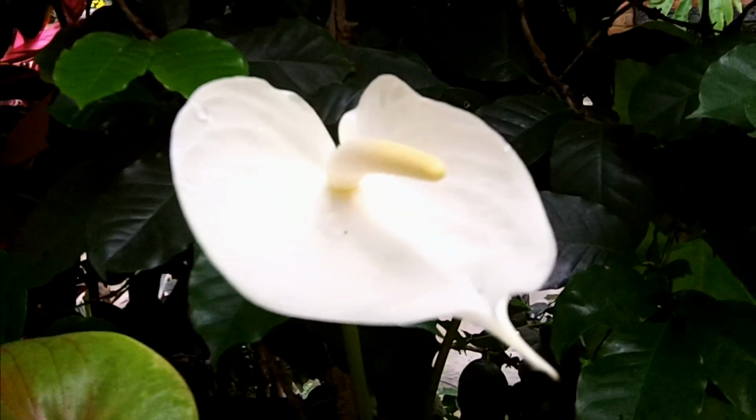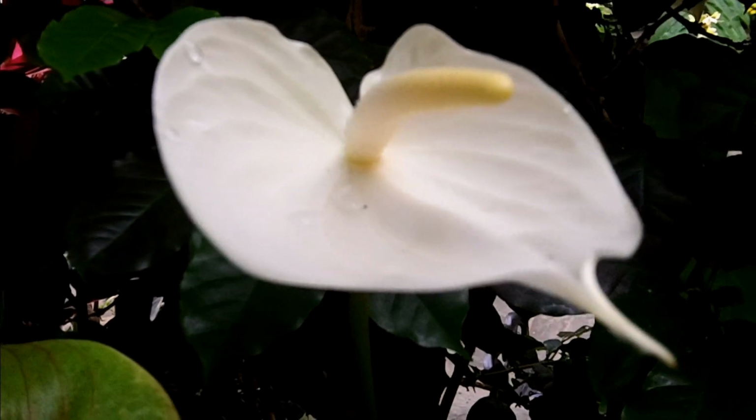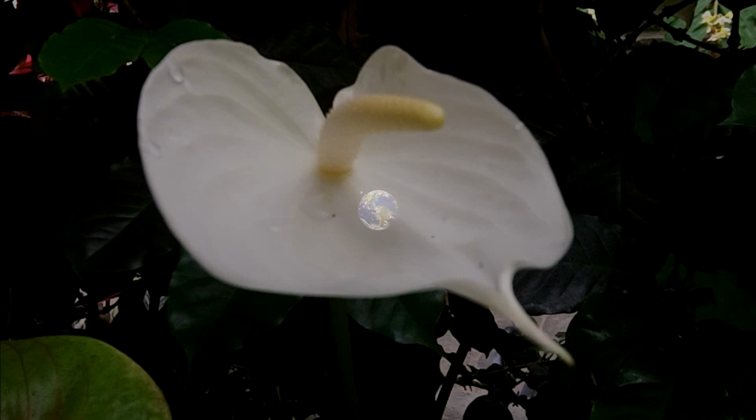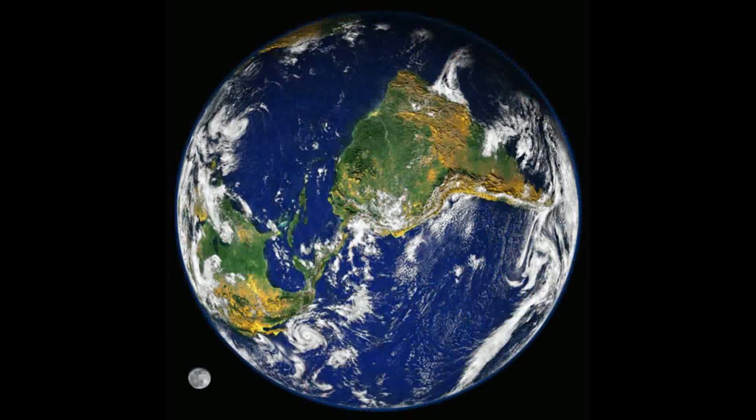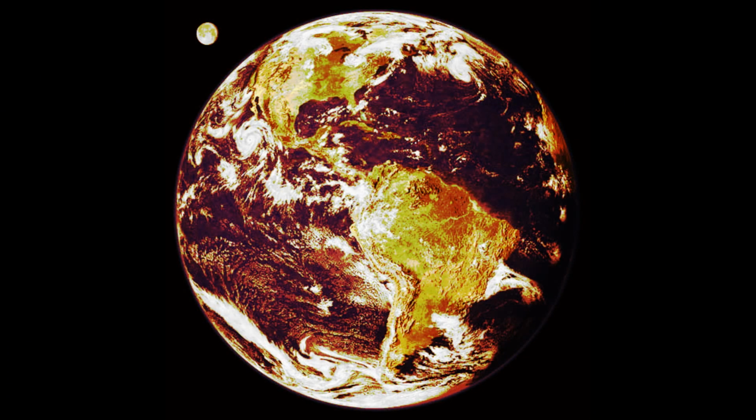We need to be more cautious of how we treat our environment, for it is very beautiful but at the same time very fragile. One slight change in its natural course can throw all ecosystems off balance, and life would cease to exist the way it exists now.